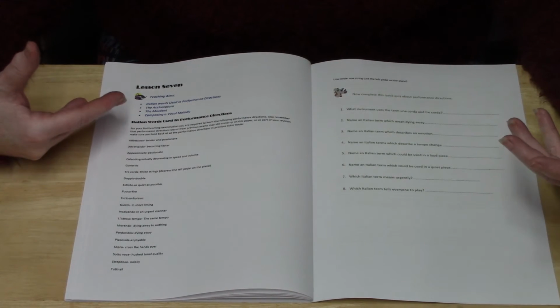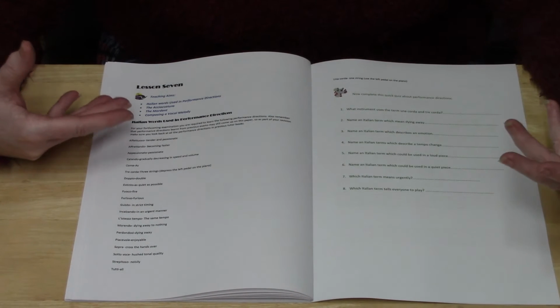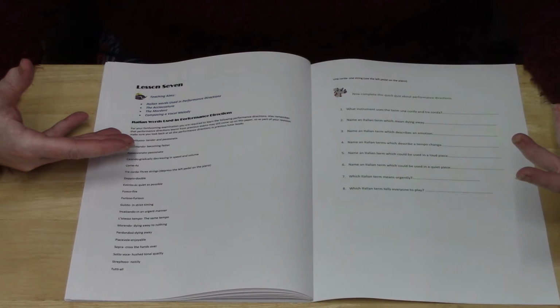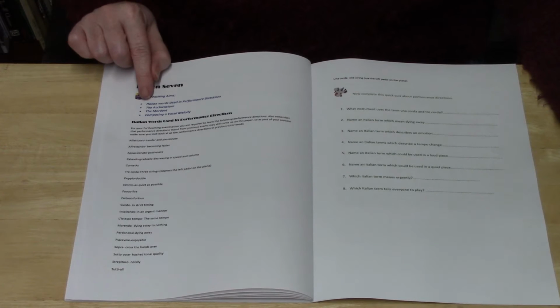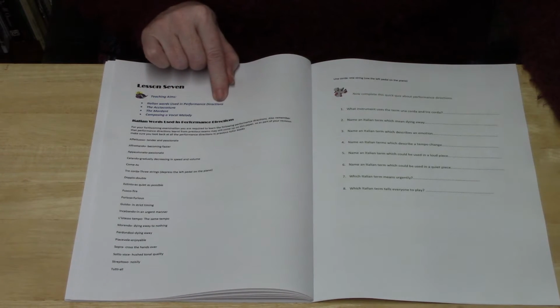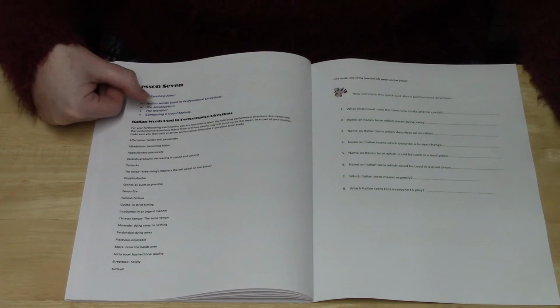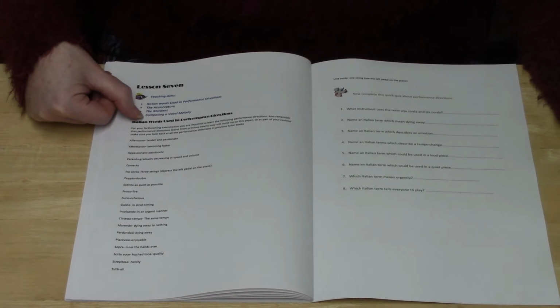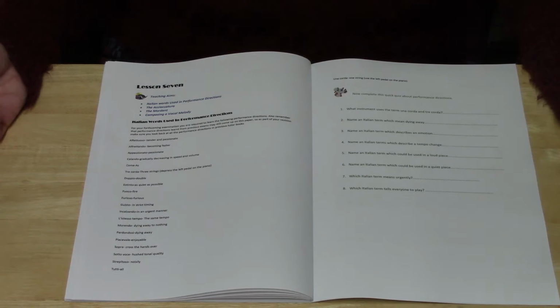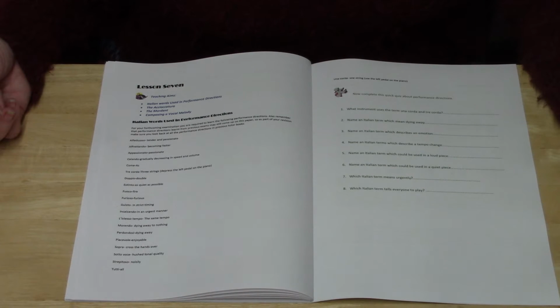Hello and welcome to Lesson 7 of the Grade 4 Theory tutor book. In this lesson we're going to learn further Italian words used in performance directions. We're going to learn about the acciaccatura, we're going to learn about the mordant and composing for a vocal melody.